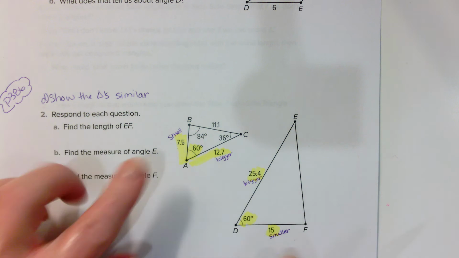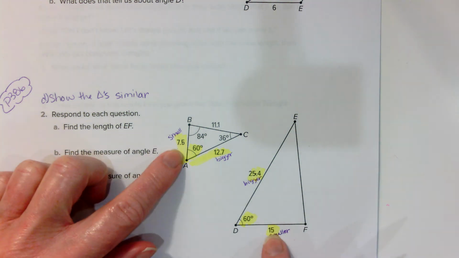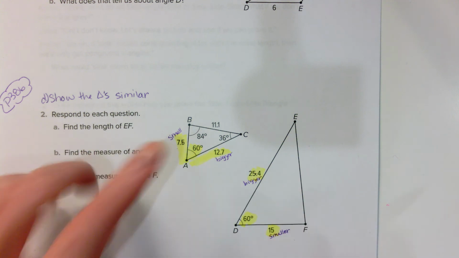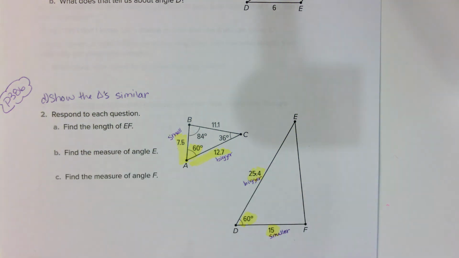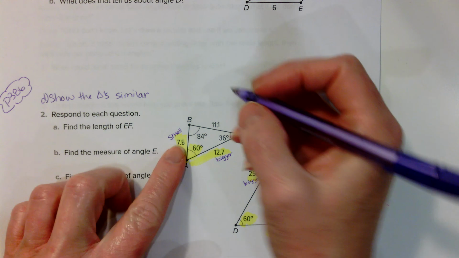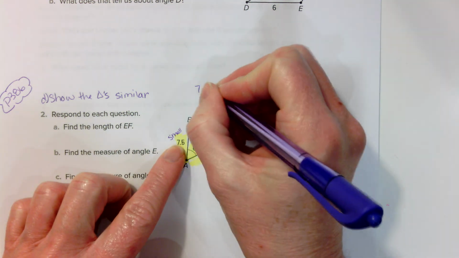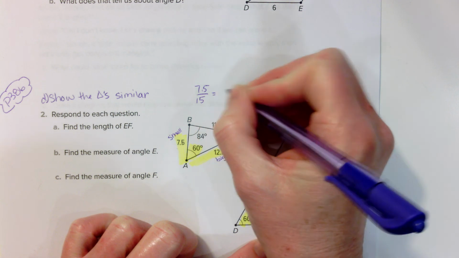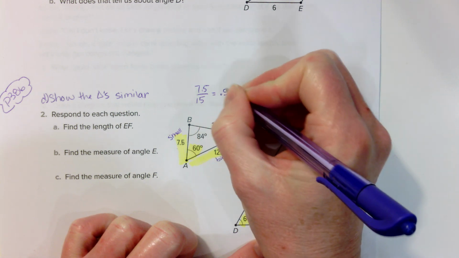It doesn't matter which number I put on top, but once I start it, I have to do the second one the same way. So I'm going to use the 7.5 on top and the 15 on the bottom. If you divide those on your calculator, you get 0.5.